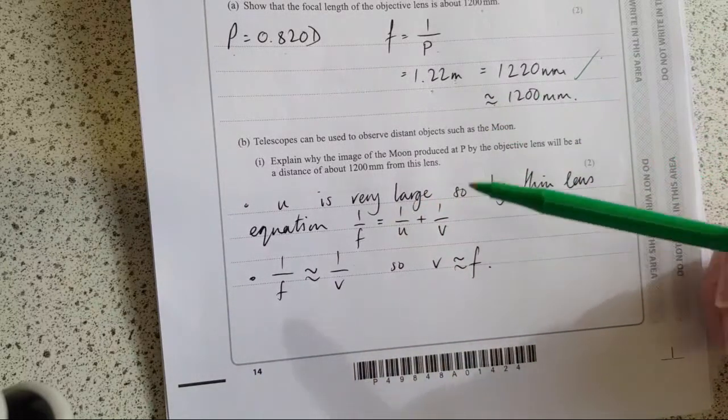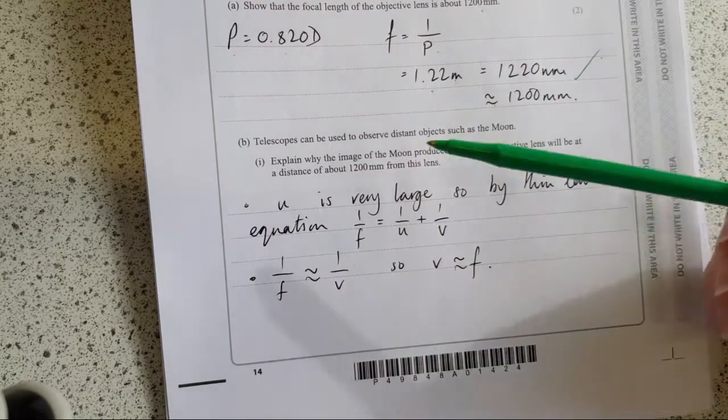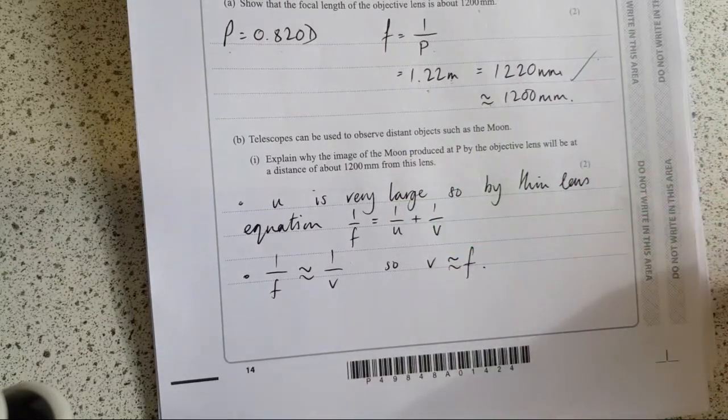Hopefully some of this is making clear what bits you need to work on in the next day or so, to make sure you can do them in the exam. And I think this is a bit that people are struggling with because it's new stuff in the new syllabus.